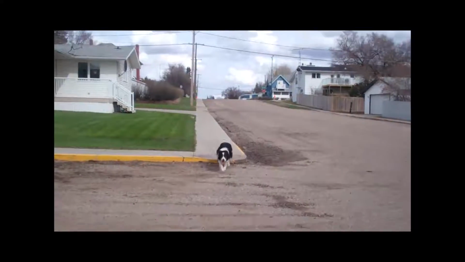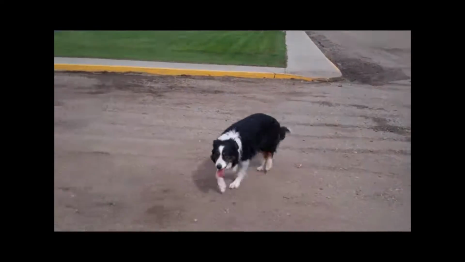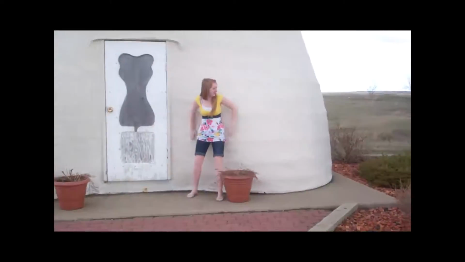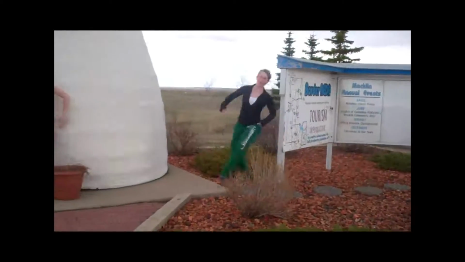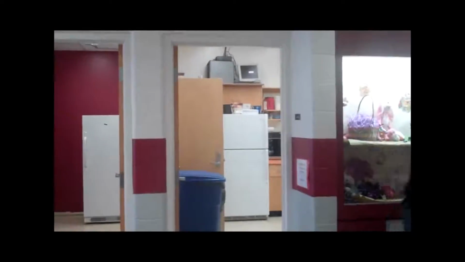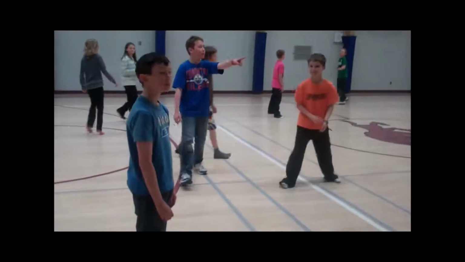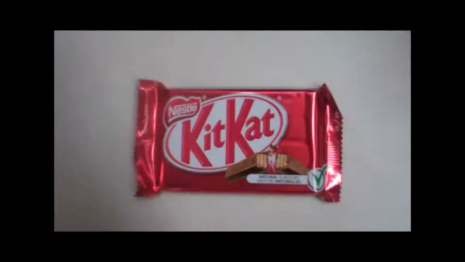Zoom, the camera gets closer to the subject. Reaction shot, a shot of someone reacting. Shot types.